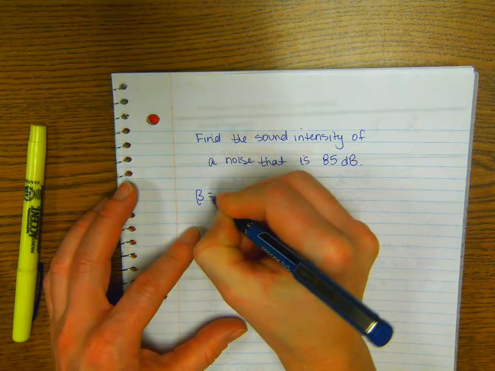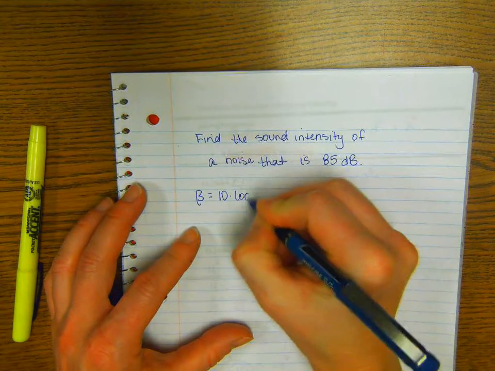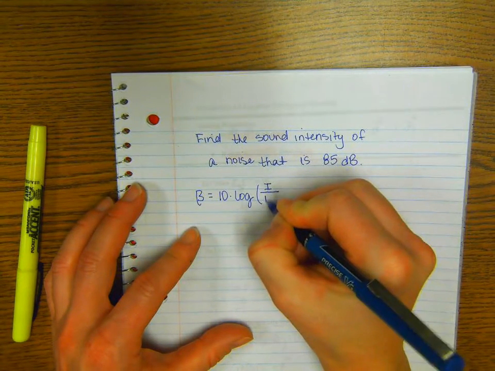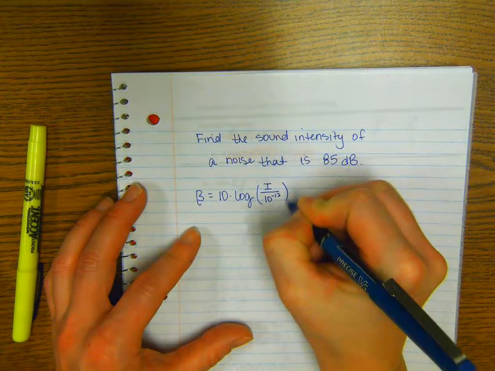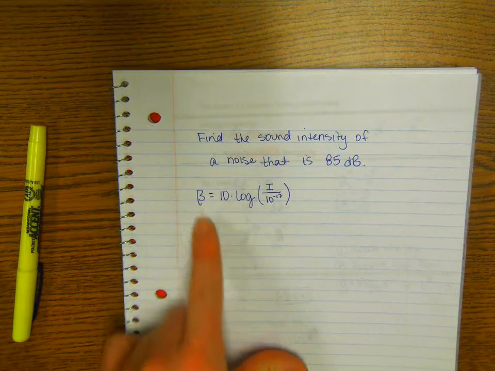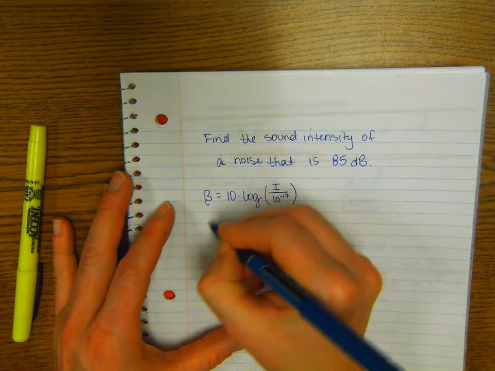So once again, I'll just rewrite my formula down here. So this time, I know the decibel value, so I'm going to put that in for beta.